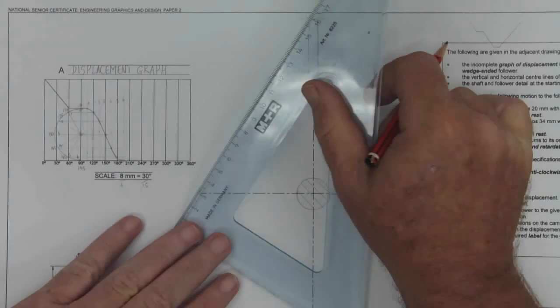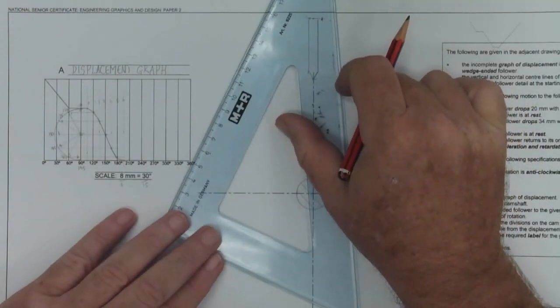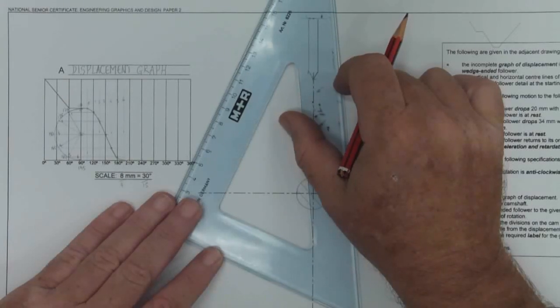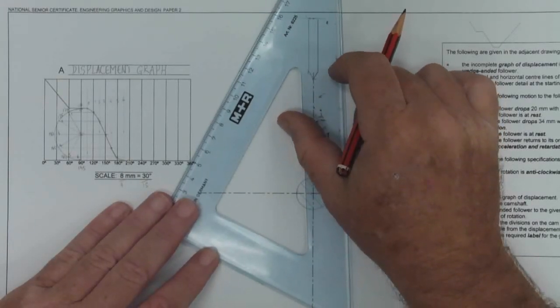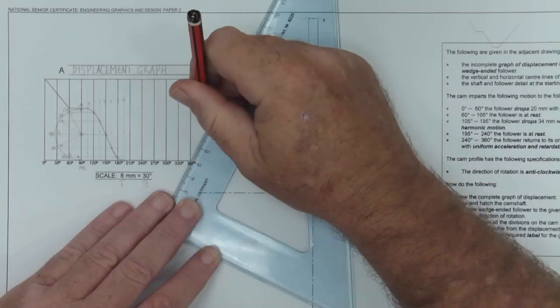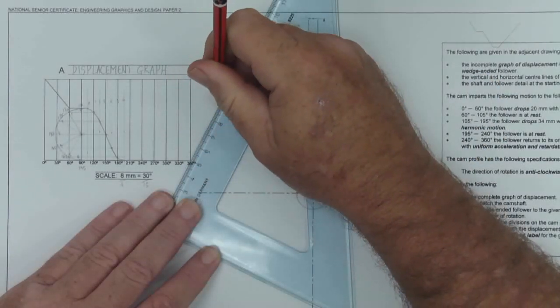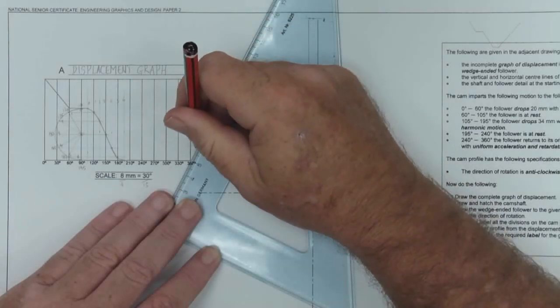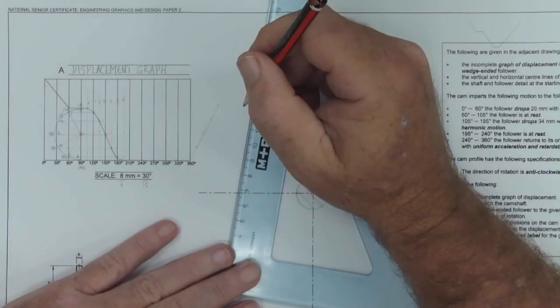So what I'm going to do is draw a random line, and I'm going to put in 4 equal measurements of 10. So there's 4, 3, 2, 1.